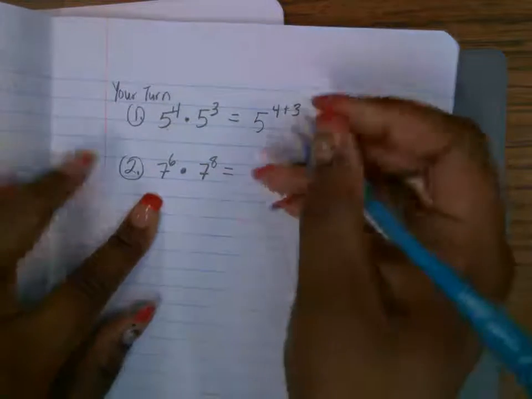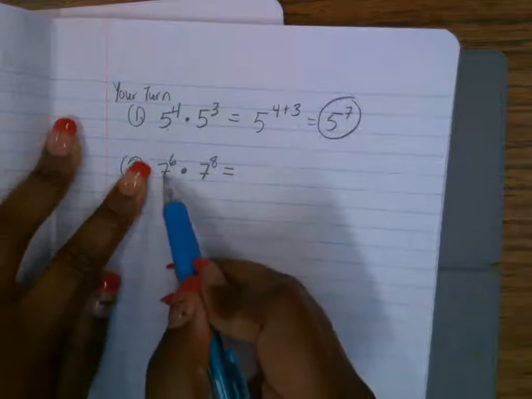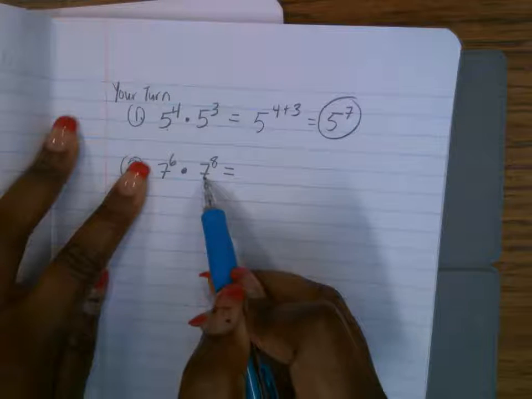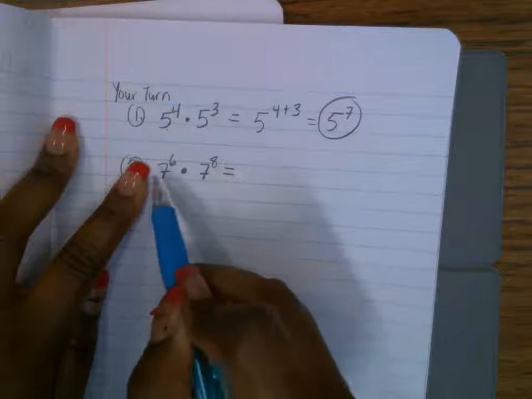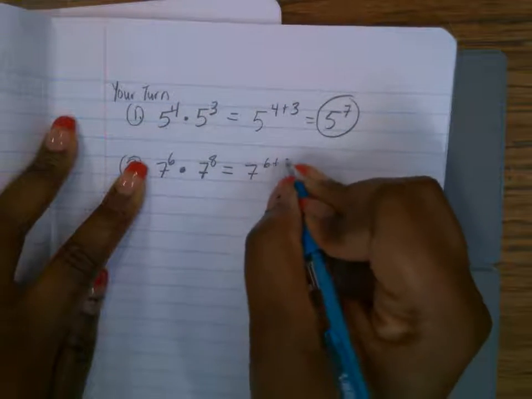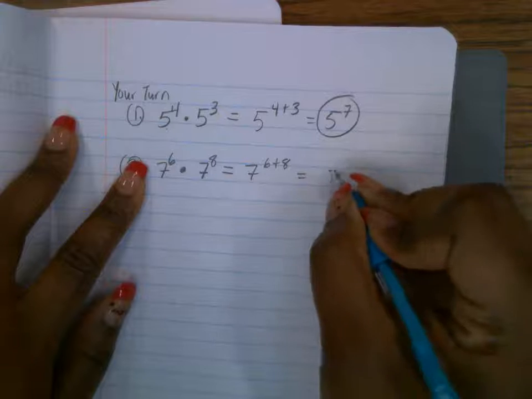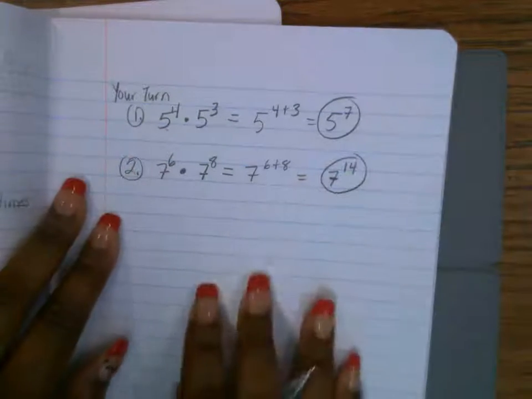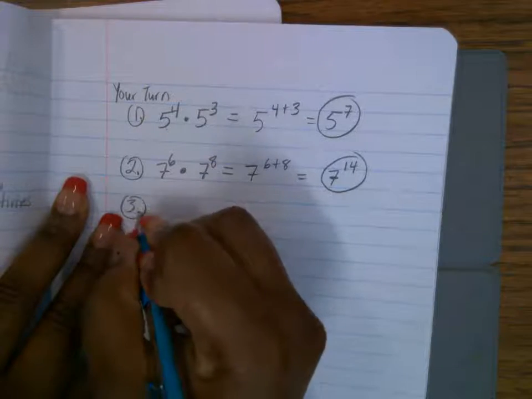All right, not bad. Okay, so let's look at this one. 7 is being multiplied 6 times, and then 7 is also being multiplied 8 times. So 7 is being multiplied a total of how many times? 6 plus 8 is what? 14. So it's going to be 7 to the 14th power. Let's try this one, number 3.